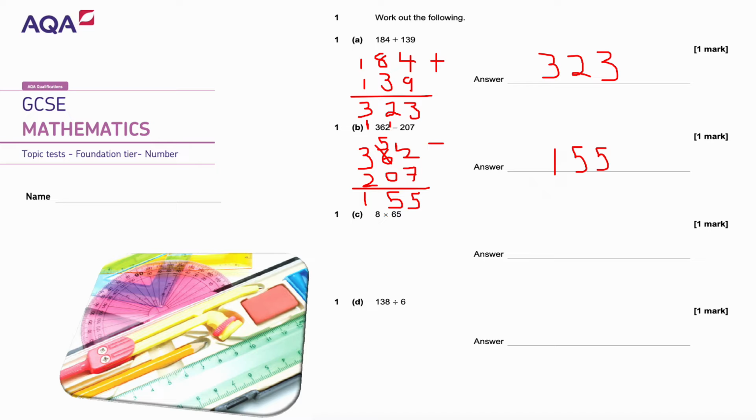Okay, so everything's making sense so far. Part C, 8 lots of 65, or 8 times 65, or 65 times 8. I'm going to do this as a column multiplication, but again, there are multiple ways to work out your answer. 8 times 5 is 40, so 0, carry the 4. 6 times 8 is 48, plus the 4 is 52. So the answer is 520, guys.